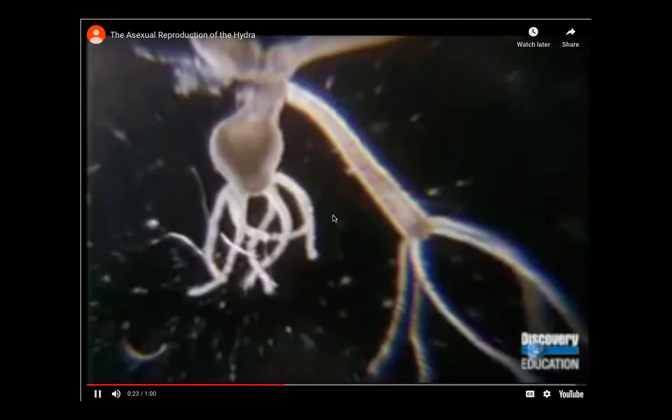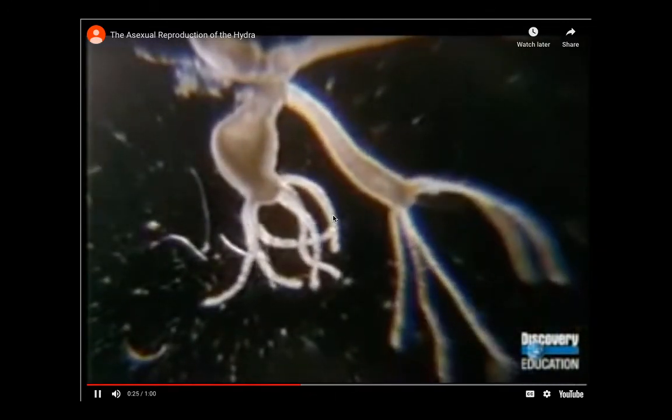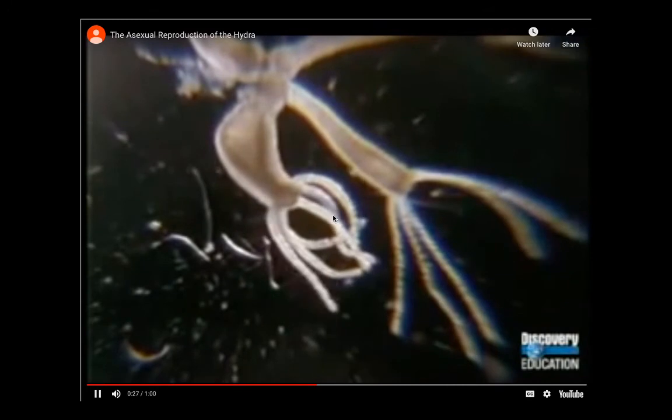This is a hydra, a microscopically small animal that lives in freshwater ponds and damp places. The hydra is a simple animal with a tubular body and tentacles that it uses to catch small prey. A hydra does not need a mate to reproduce.